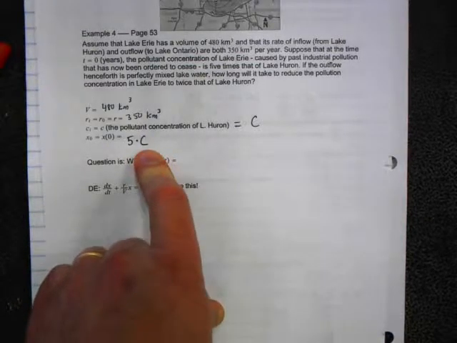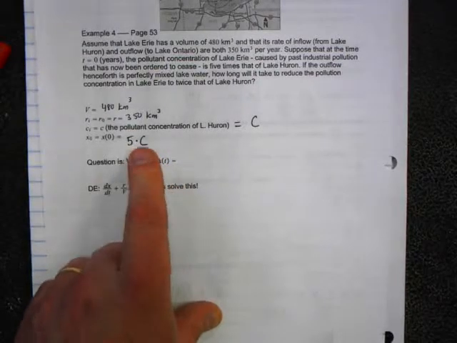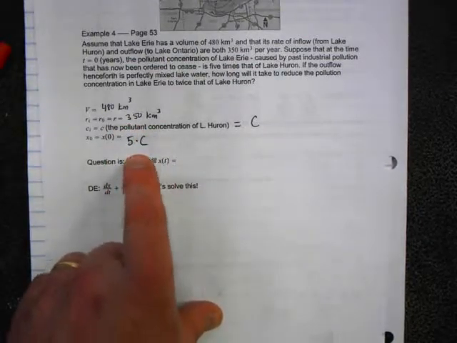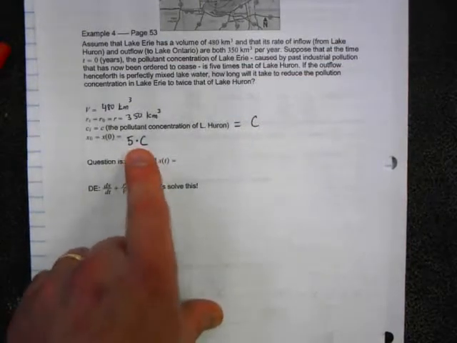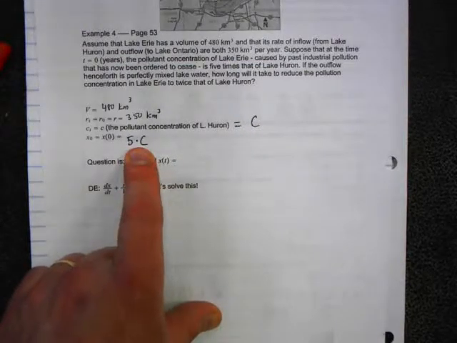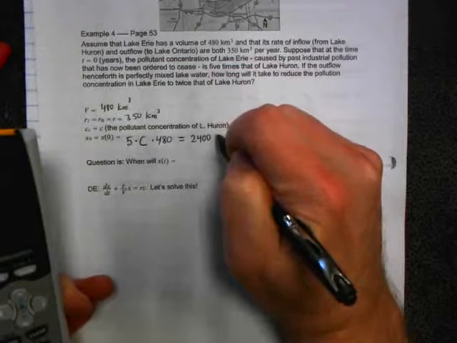I would have to multiply it by the volume of the lake to get the total amount of pollution in the lake. 5C is the concentration, but it's not the amount of stuff in the lake. The amount of stuff in the lake is 5C times the volume of the lake, and the volume of the lake is 480. Five times 480 happens to be 2,400. So there's the amount of pollution in the lake at the beginning.